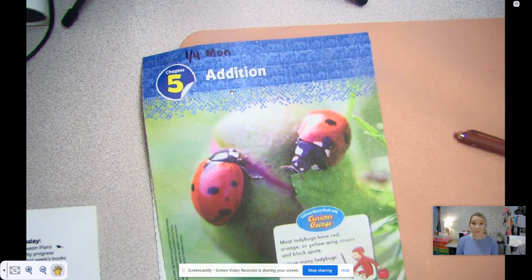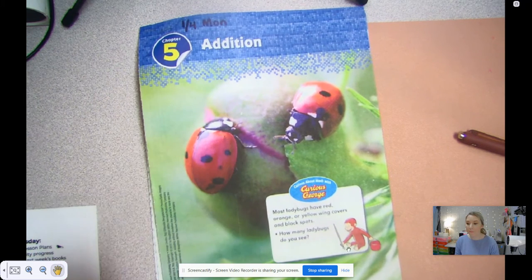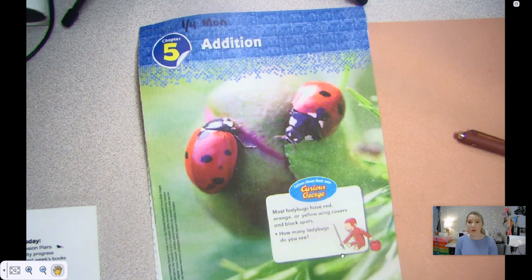So the first question I have for you is, how many ladybugs do you see on my paper? And if you don't have yours out, I want you to go ahead and have yours out, okay? How many ladybugs do you see? 1, 2. I see 2. Did you count 2? Great job.